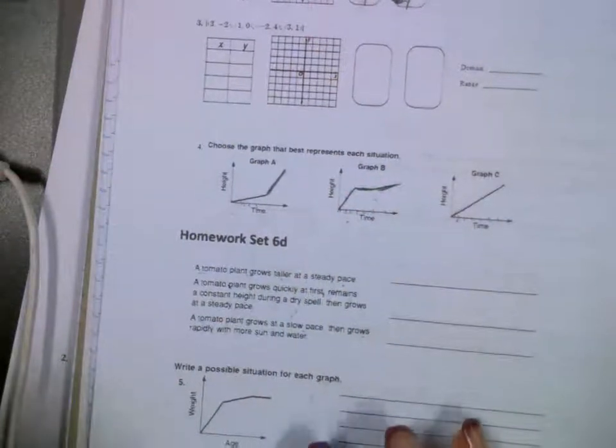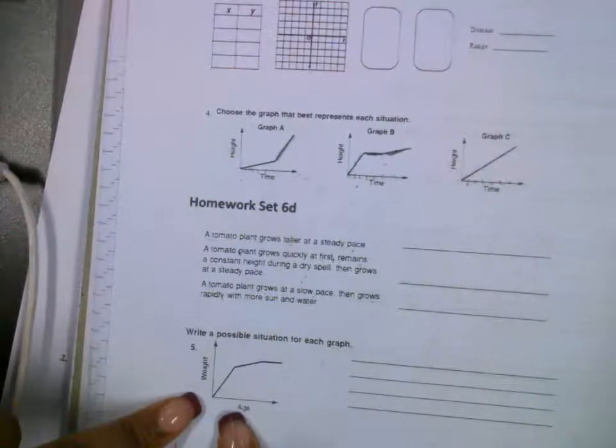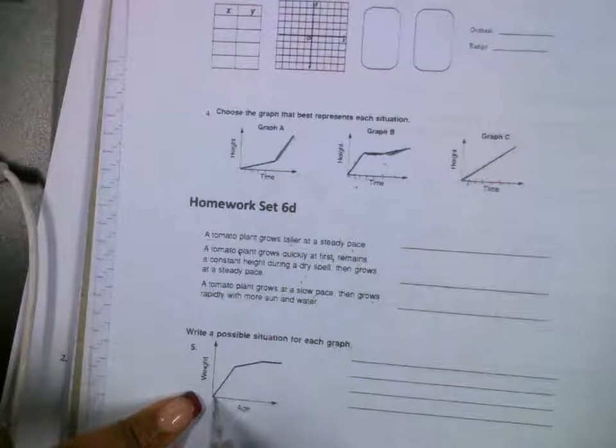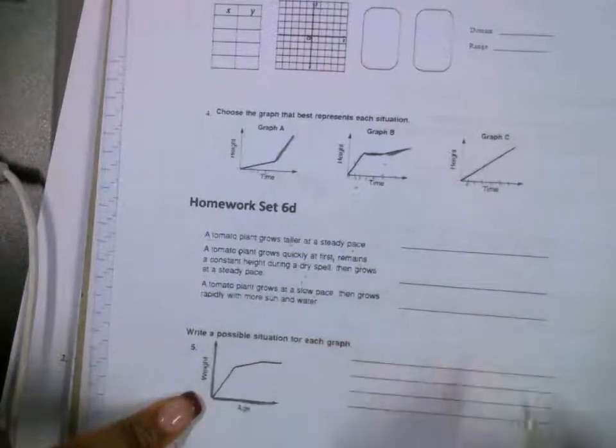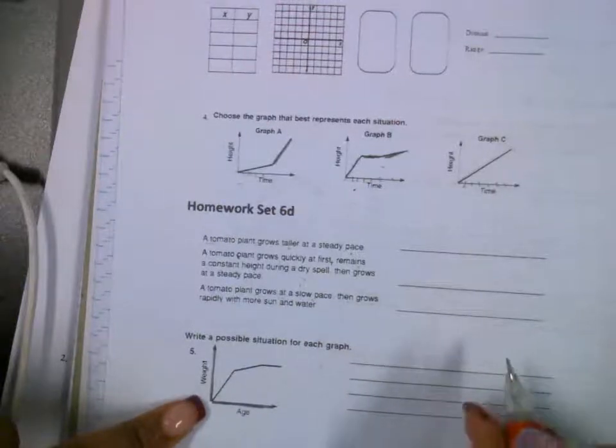Okay. All right, so let's look at the possible solutions you could have for this bottom one. It says age is here and weight is here. All right. So what would you say this right here is? This is a rapid increase of what?